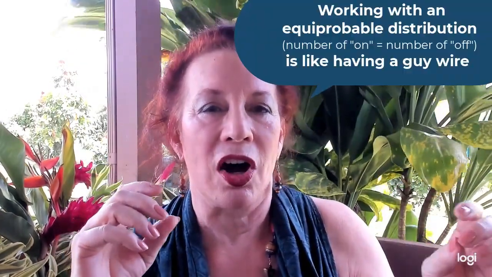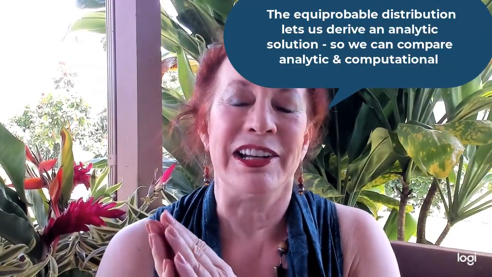Secondly, we're holding on to a guy wire. What that means is, for all of our examples for the reasonably near future, we're going to set the requirement that we have equal numbers of on and off nodes. What that does is make it possible to have an analytic solution. And an analytic solution is our safety guy wire. That gives us a sense of confidence, as in, okay, my computational results are giving me certain values, and yes, they correspond more or less to the analytic, to the predicted.